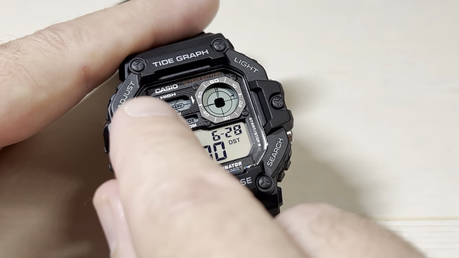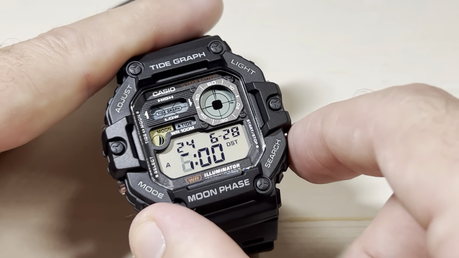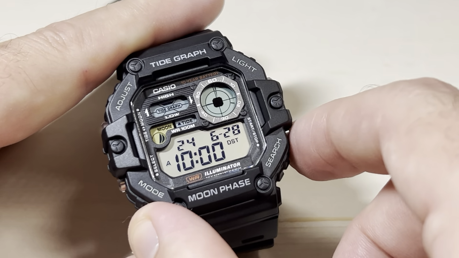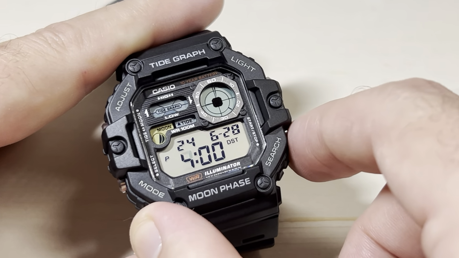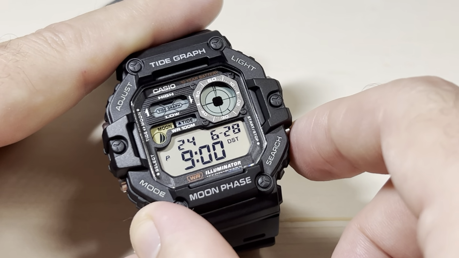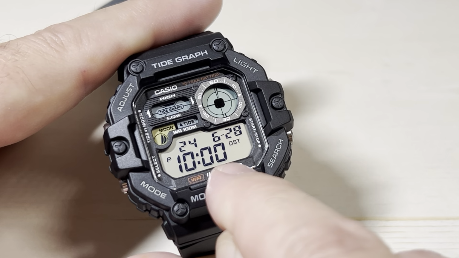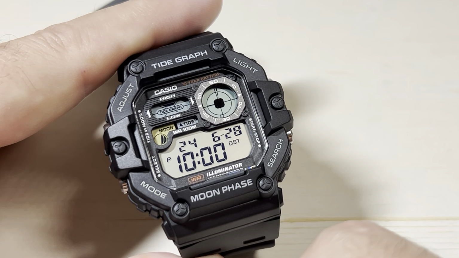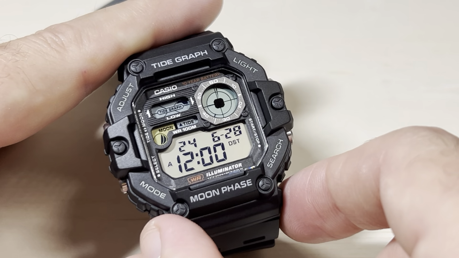Now you'll notice this graph start changing. If I press the bottom right button, I can move to a different hour value. And you can see, so if I'm going surfing or fishing or something like that this afternoon or this evening, I can go to whatever time I want to and see what the tide information is going to be at that given time. So basically you're just pressing this bottom right button.